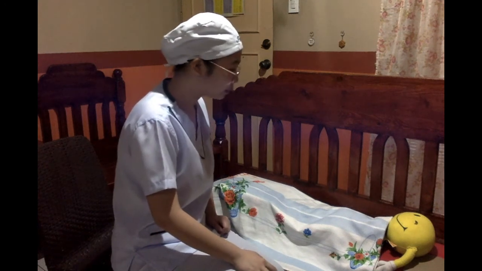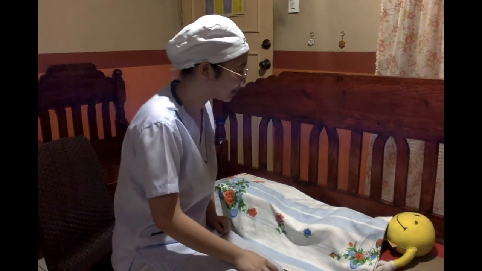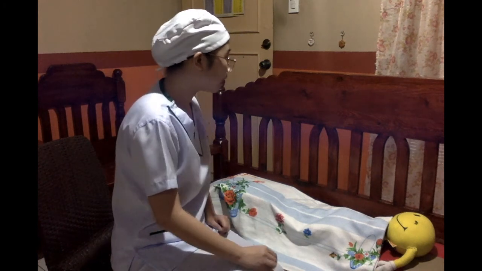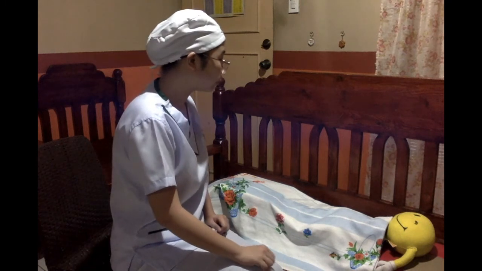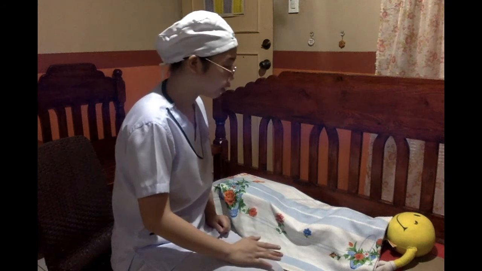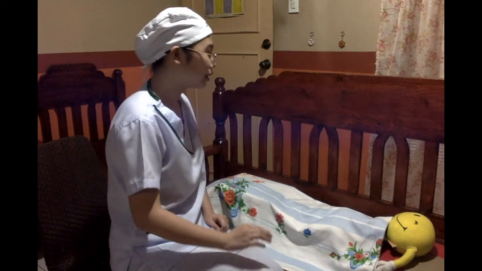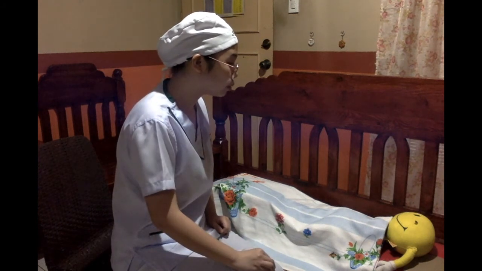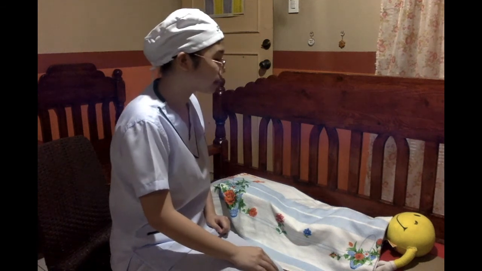Pumapayag po ba kayo na gawin po ito? Okay po, talaga makakatulong po ito sa inyo. At saka po pala, Miss Smiley, habang po ginagawa natin po yung pagsusonda po sa inyo, paalala ko lang po na huwag po masyadong malikot. Opo, kasi hindi po natin pwedeng hayaan na may makapasok po na mikrobyo po sa loob ng inyong katawan. Opo, kasi magkakasakit po kayo nun.